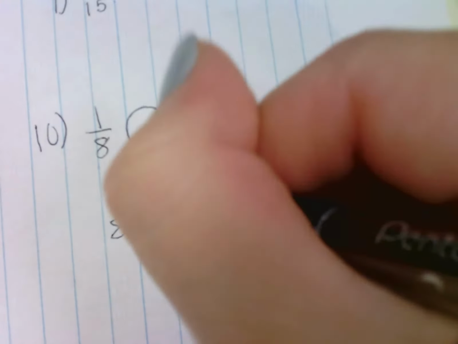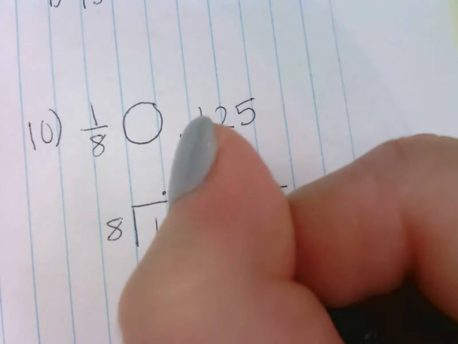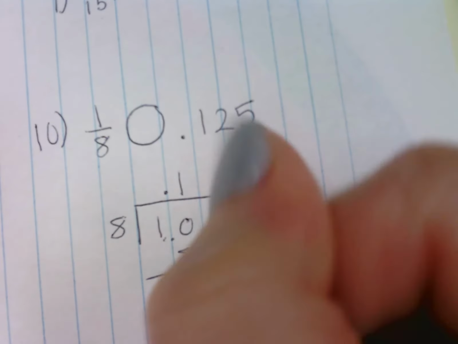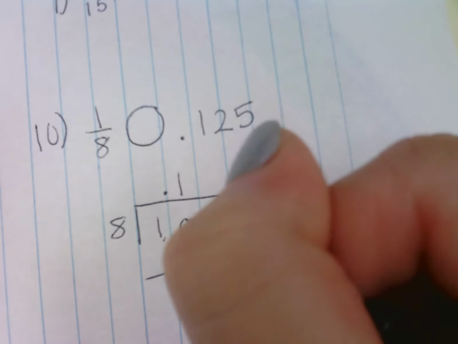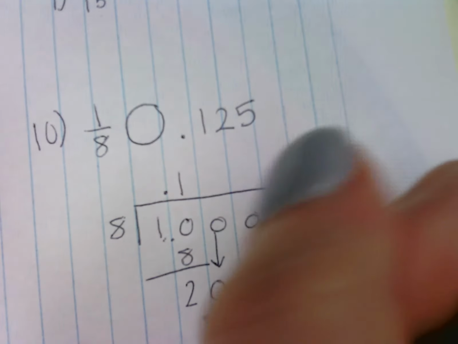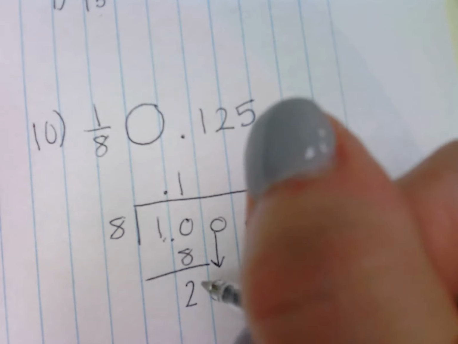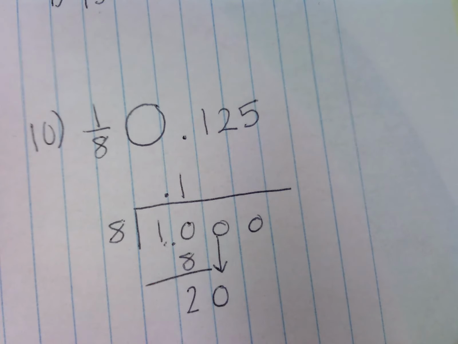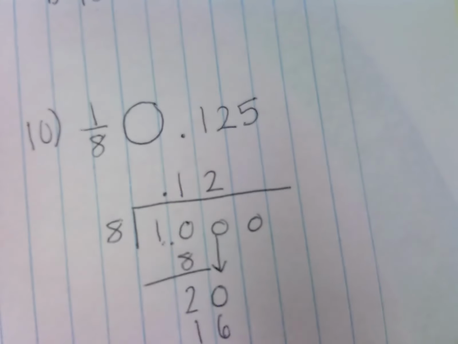It can go in 1 time. So 10 minus 8 equals 2. Bring down the 0. How many times can 8 go into 20? I know 8 times 1 equals 8, so 8 times 2 equals 16. So it can go in 2 times.